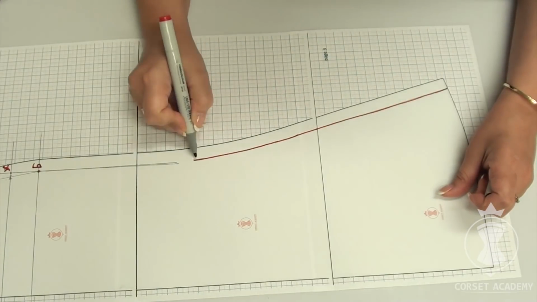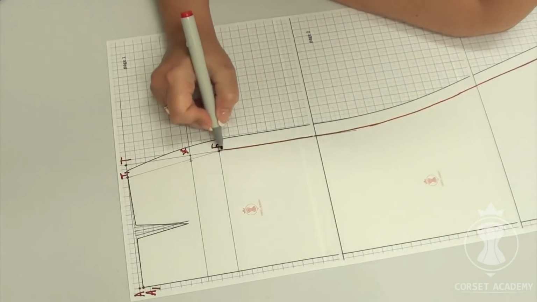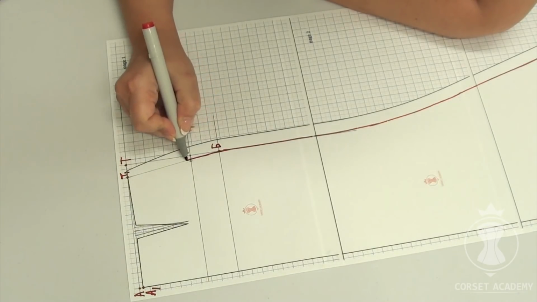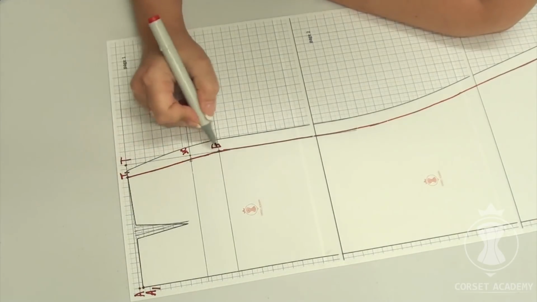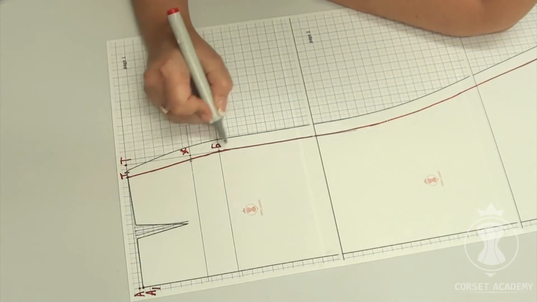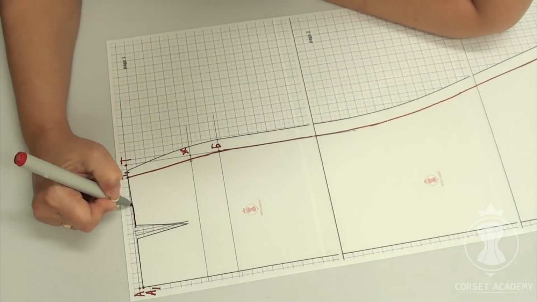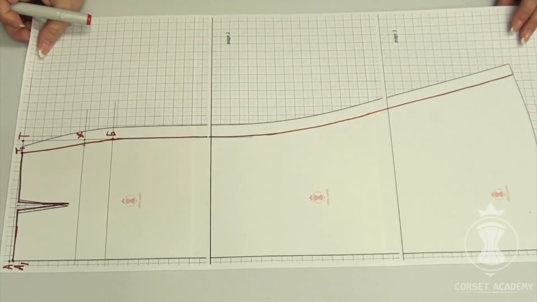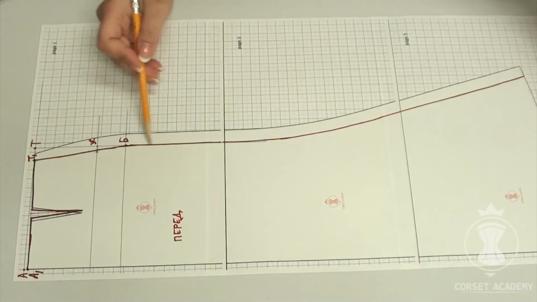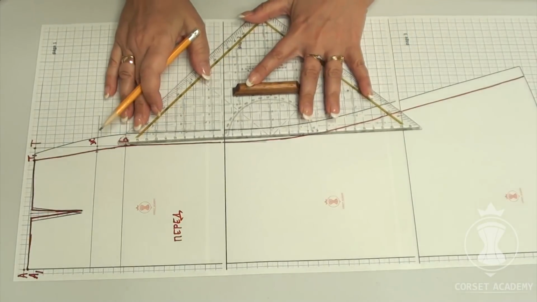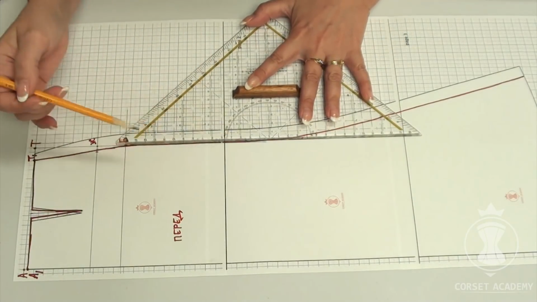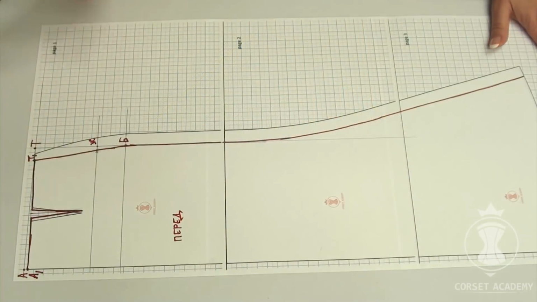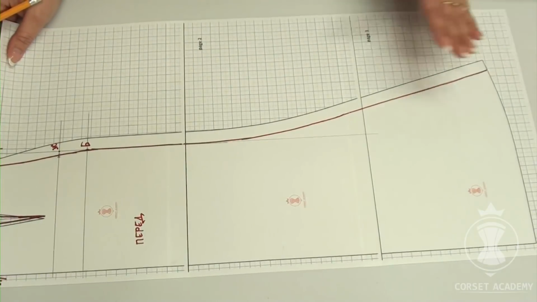I outline the new lines with a marker. You can make the side seam line a little rounder in the area between the hip line and the waistline. If you need to make a pattern of the front of a straight skirt, simply draw a perpendicular line right down from point B. The front of the skirt is finished, and we can move to the back.